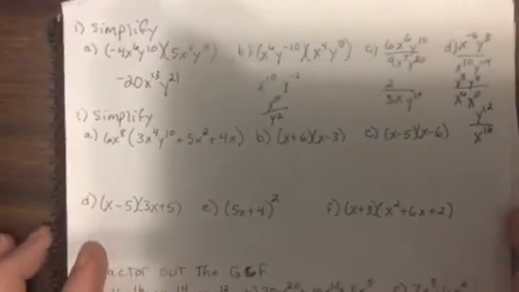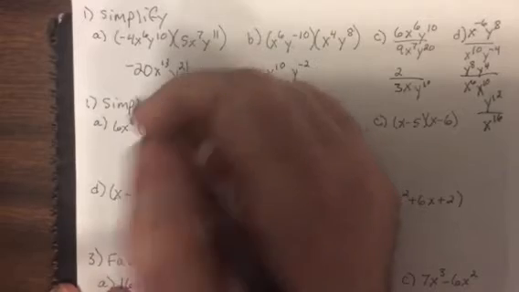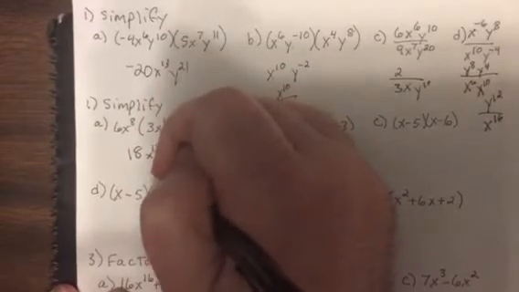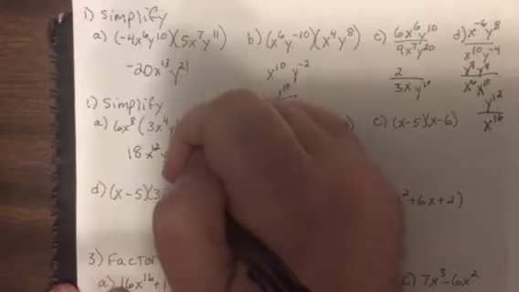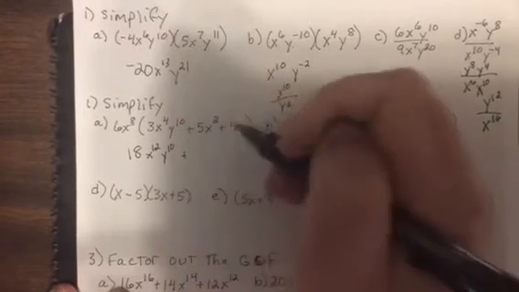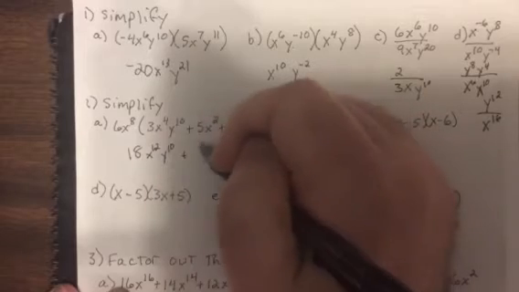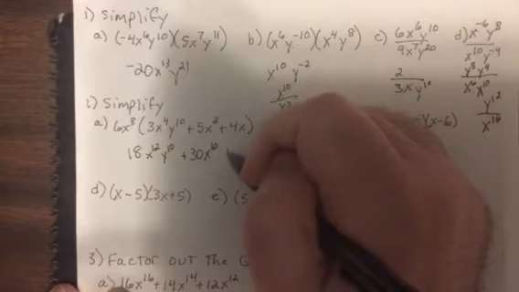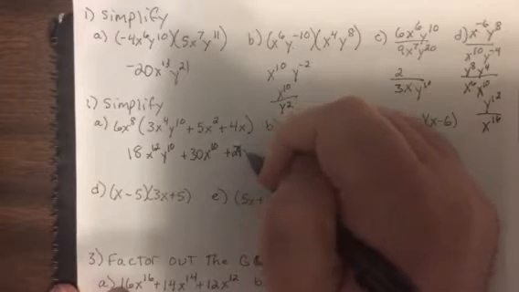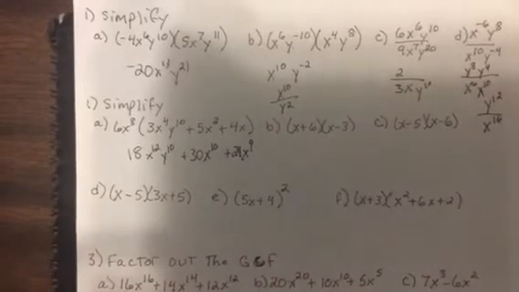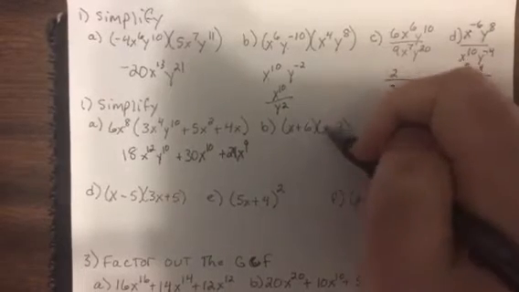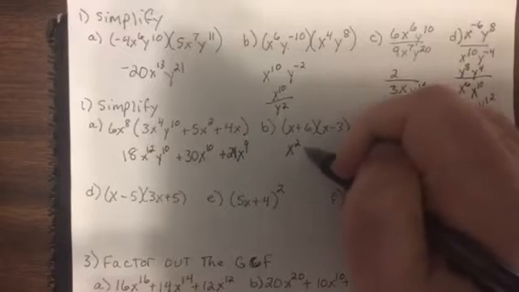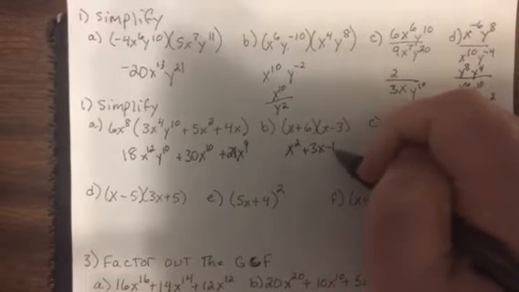Now, distribution. So 6 times 3 is 18, x to the 8th, x to the 4th. Now, I threw this in just to throw you. There are no y's, so it's just y to the 10th. Plus, 6 times 5 is 30, x to the 10th, because 8 plus 2, and then it'd be 24, x to the 9th. Woohoo!